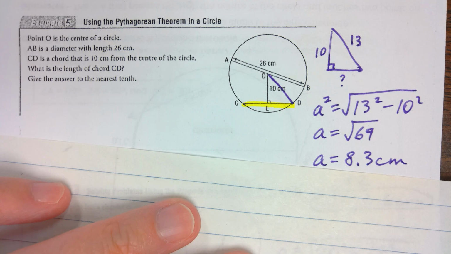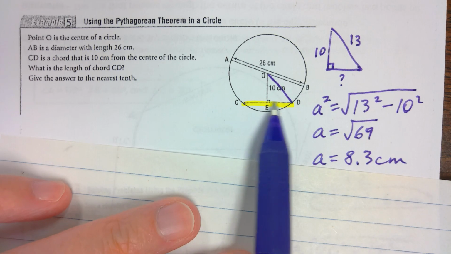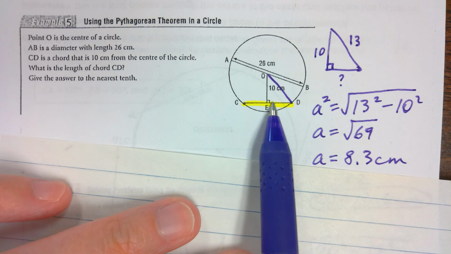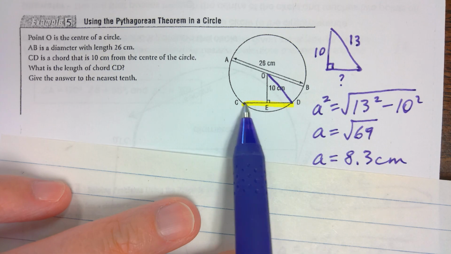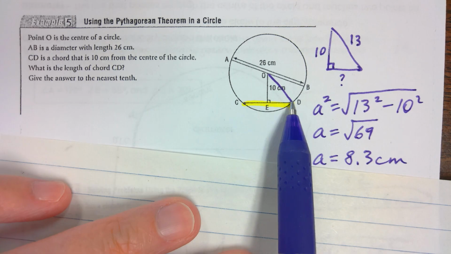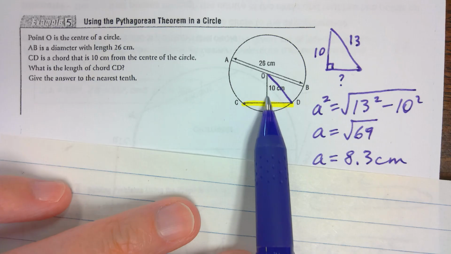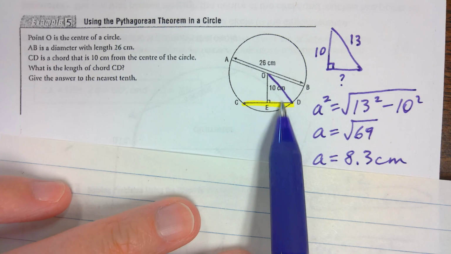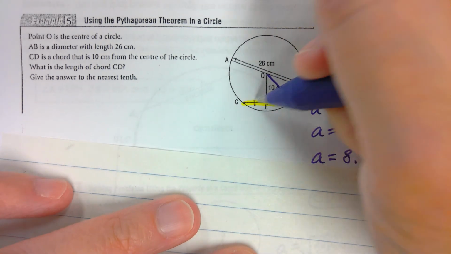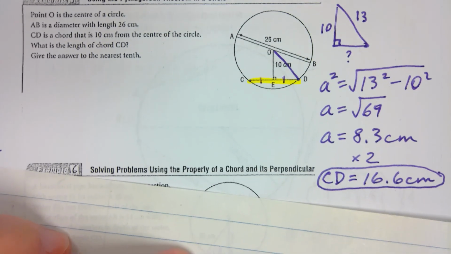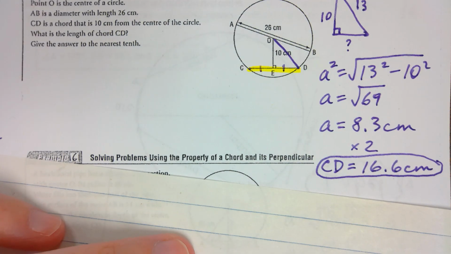No, why not? Right. In this triangle I found ED, but I want the whole chord CD. And because I know that when I bisect the chord, this and this are equal, I have to times it by 2, and I get the full length, which is 16.6.